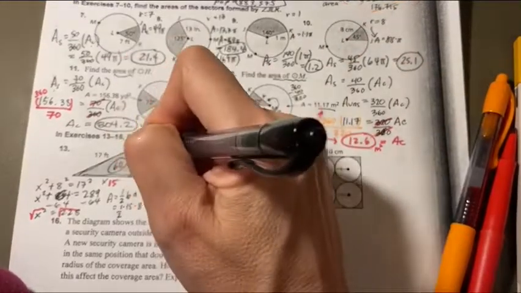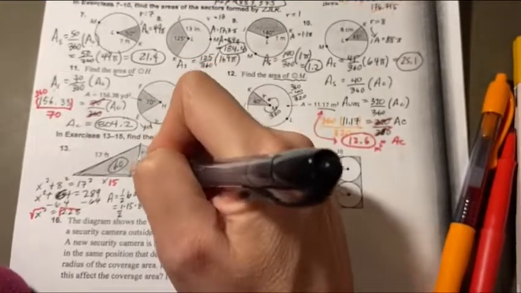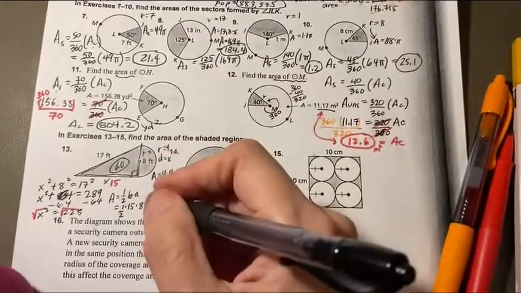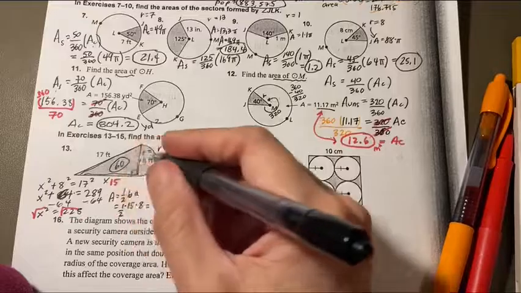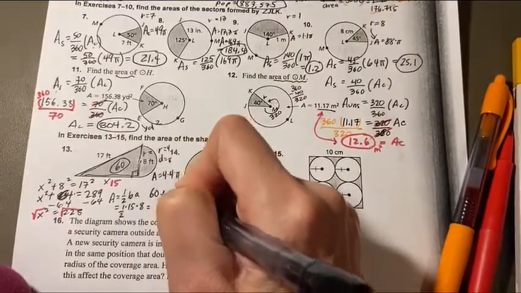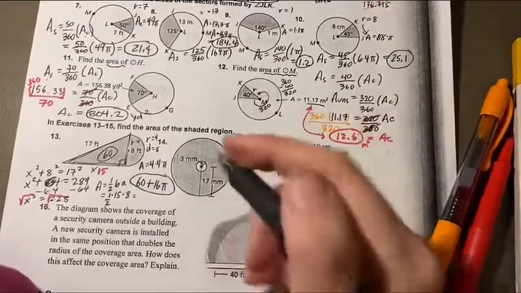So the radius, if the diameter is 8, the radius is 4, and the area would be 4 times pi. So what is the area of this combined shape? It would be 60 plus 16 pi. Now let's look at this one.